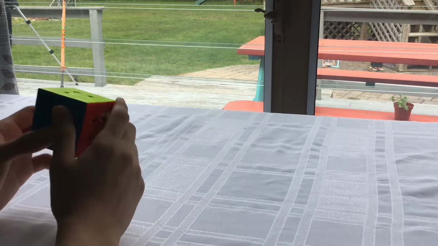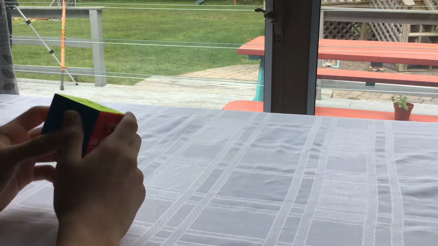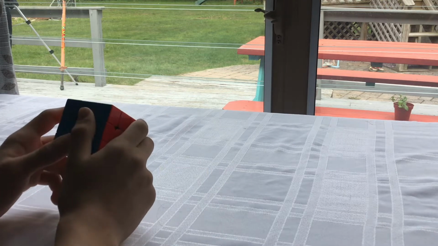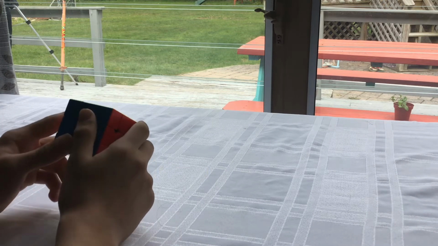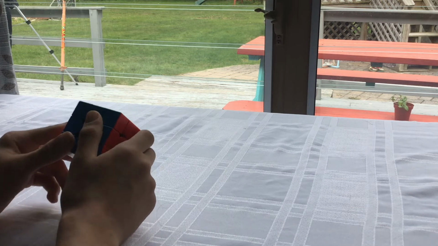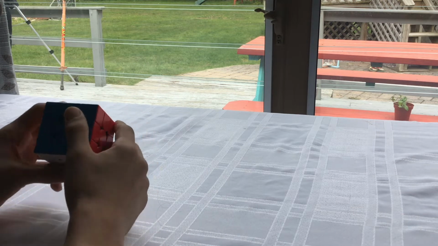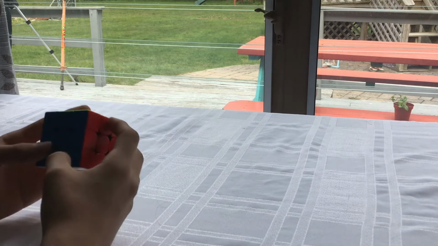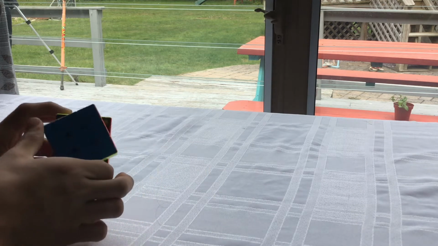There are three different types of moves: a normal move, a prime move, and a 2 move. These are read as F, F prime, and F2. The letter can be any of the previously mentioned. A normal move turns the face clockwise, a prime move turns the face counterclockwise, and a 2 move turns the face twice.